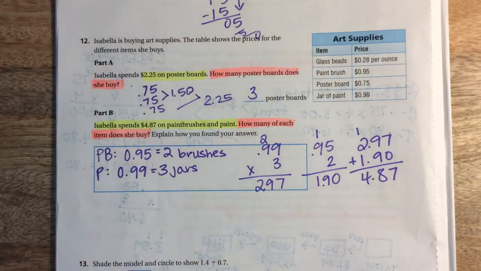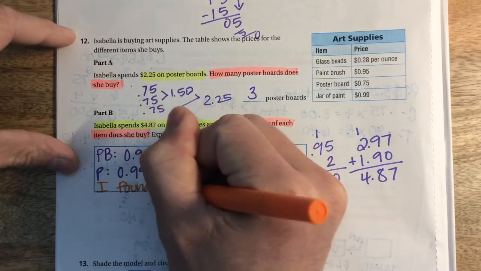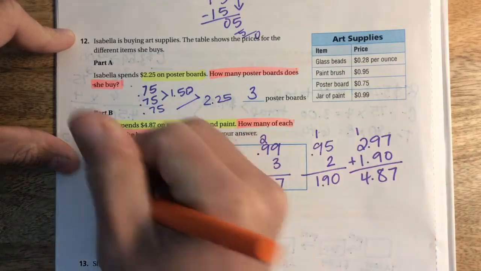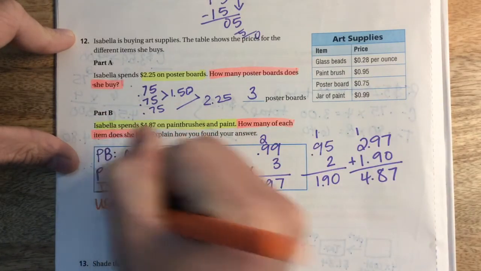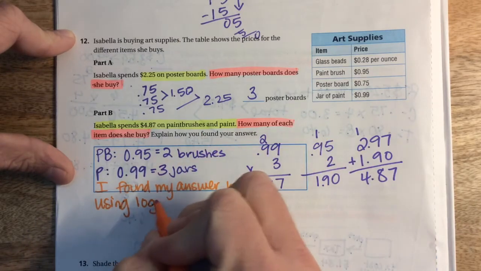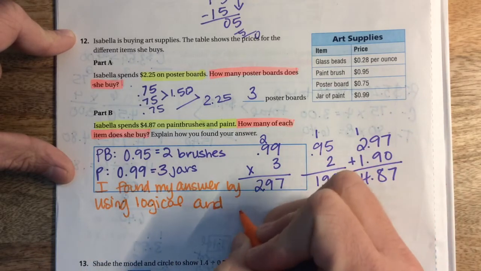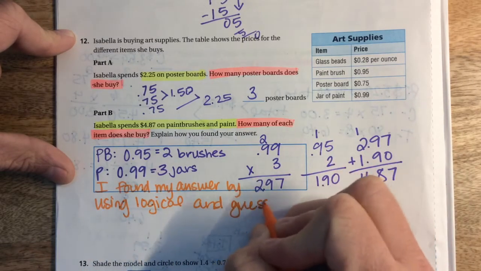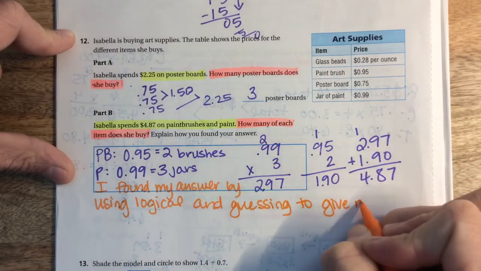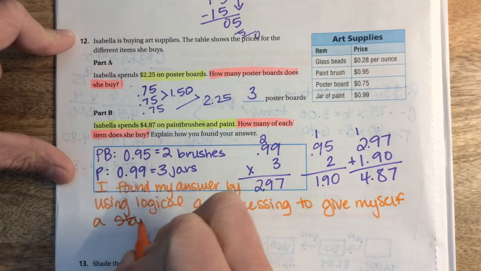And I could say, I found my answer by using, I would call it just logic and guessing to give myself a starting point.